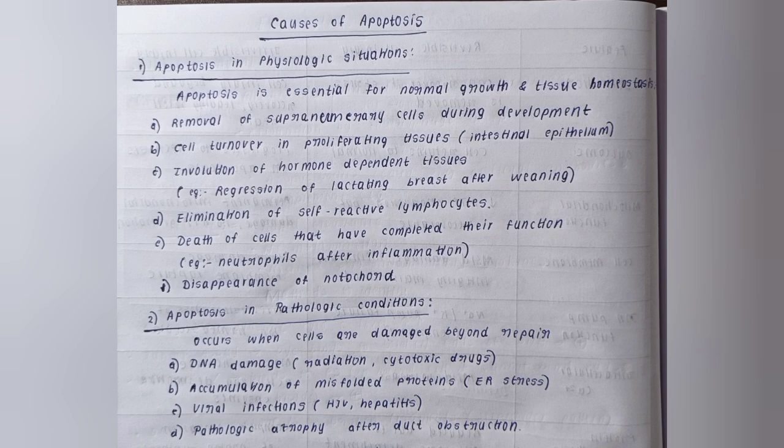And elimination of self-reactive lymphocytes, the lymphocytes which do not respond to the body system, they act on their own, they act against their own antigens and all, they will cause some autoimmune disorders like rheumatoid arthritis. So those have to be removed. So apoptosis comes into the picture there. And death of cells that have completed their functions. Right, for example, neutrophils after inflammation. Once inflammation happened, neutrophils did their job. Now they are no longer required there, so they have been removed. And disappearance of notochord. All these are physiological situations.